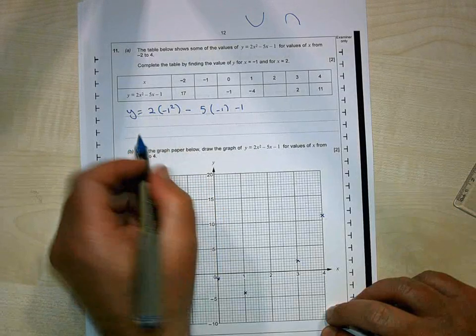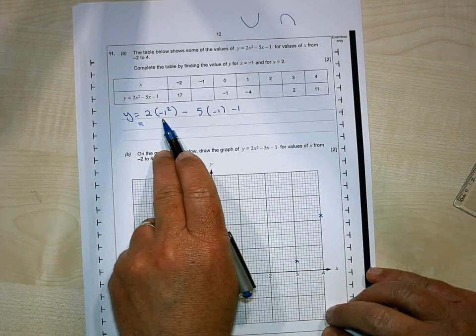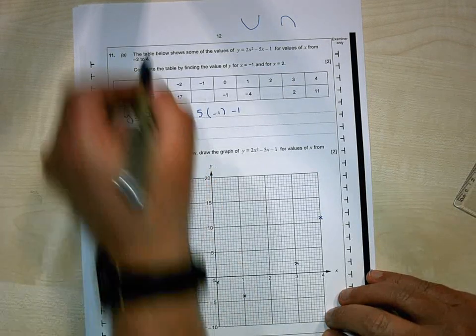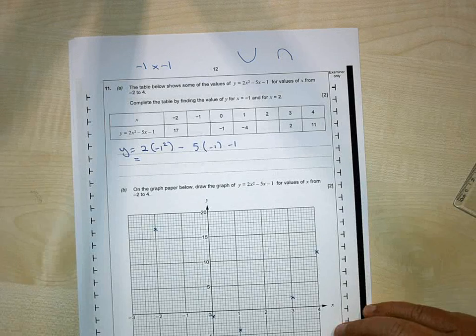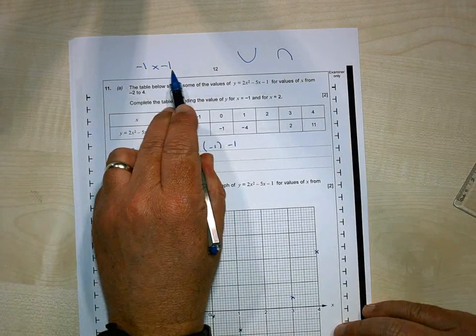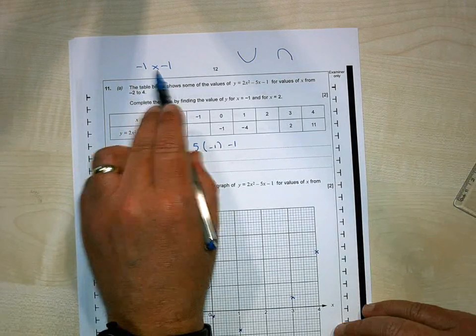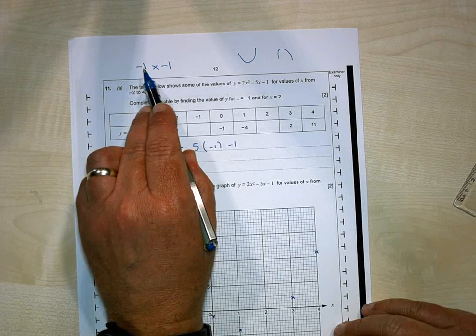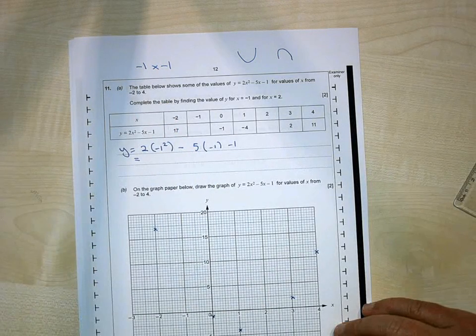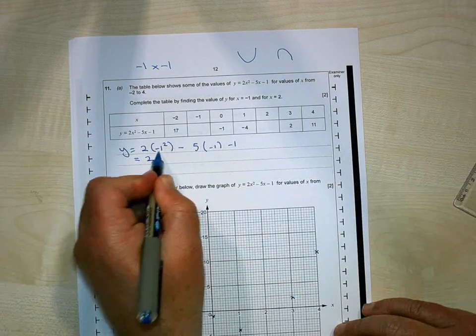You work your brackets first. -1 squared means timesing it by itself. So 1 times 1 is 1. When you're multiplying two negative numbers together, the answer is positive. The signs are the same. When you multiply or divide, the answer is positive. If the signs are different, the answer is negative. So that becomes 2 times +1.